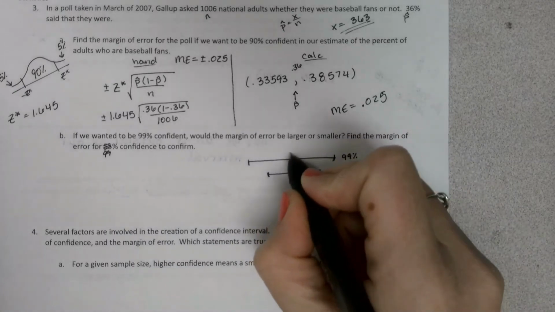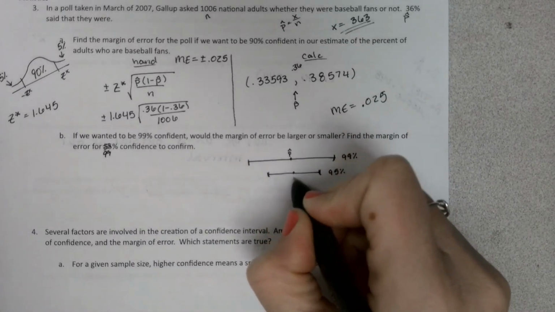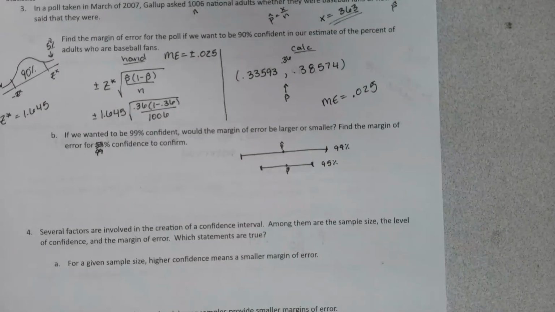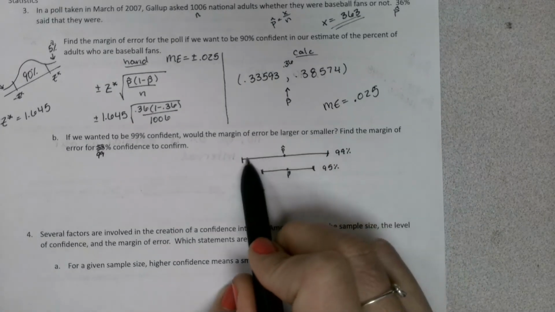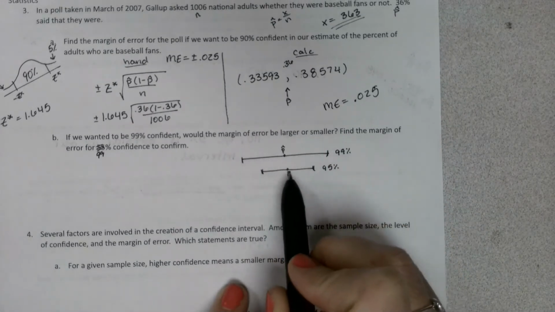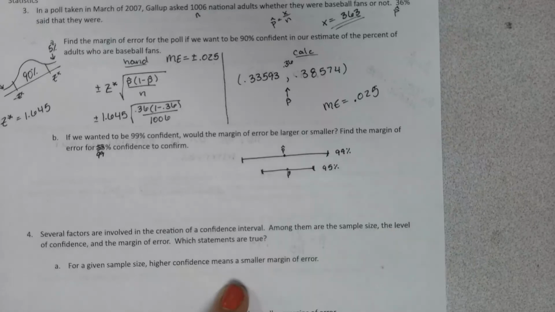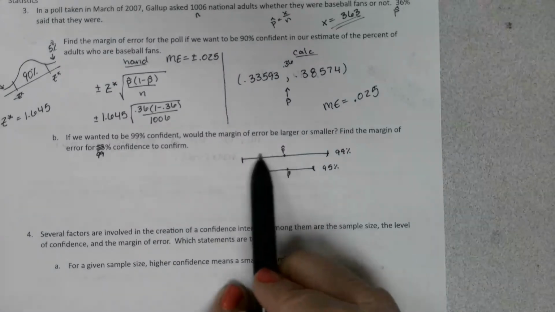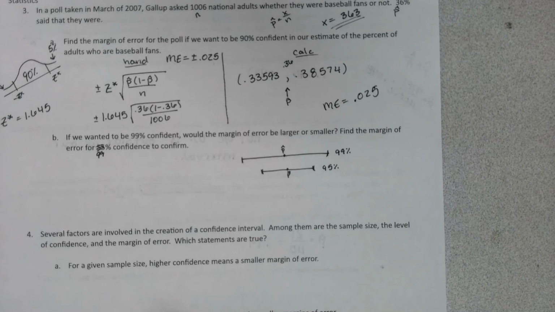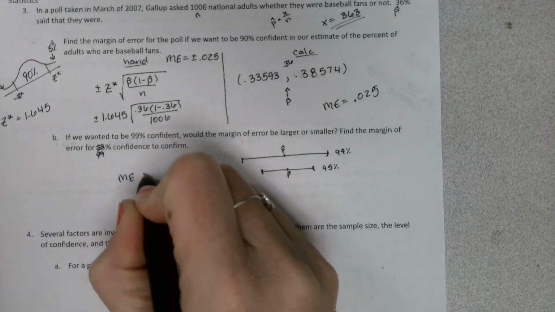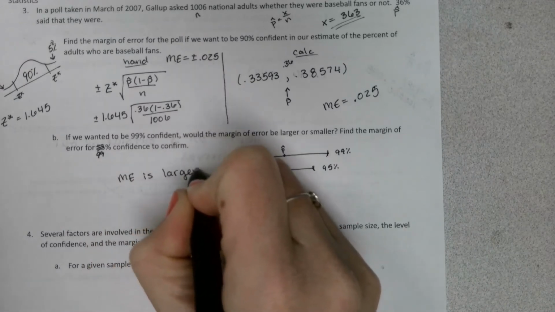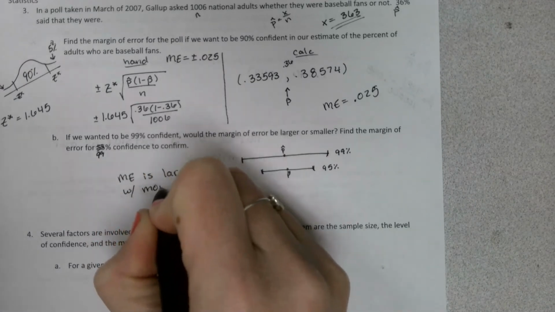Now, keep in mind that your point estimate, no matter what size your confidence interval is, is still right in the middle. So your margin of error is the wiggle room from your point estimate to each end. So what you notice is when you increase your confidence, your entire interval gets bigger, and our distance from our point estimate to our ends gets bigger as well. So margin of error is now larger with more confidence.